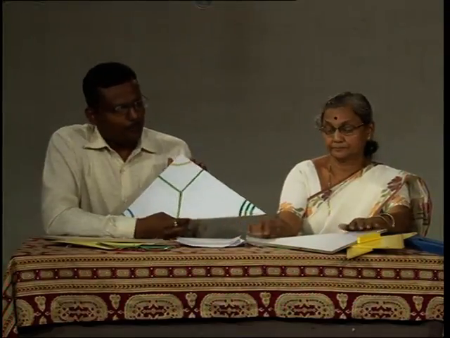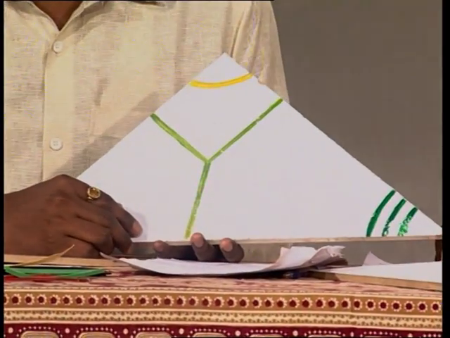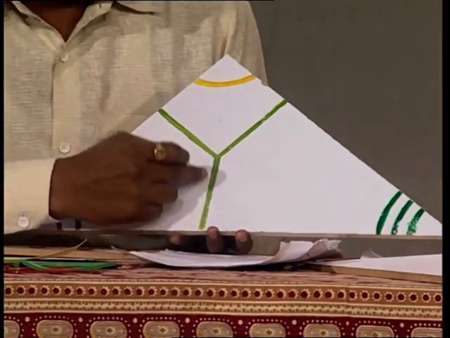Yes, madam. Our next topic: observe this figure carefully. Here we cut a triangle in such a way that each angle is less than 90. Then the second one, here is a green marking.